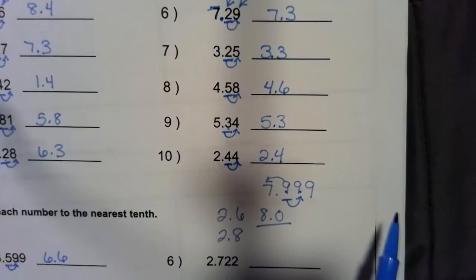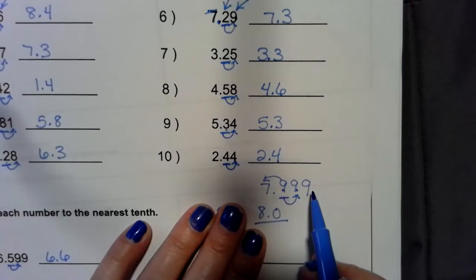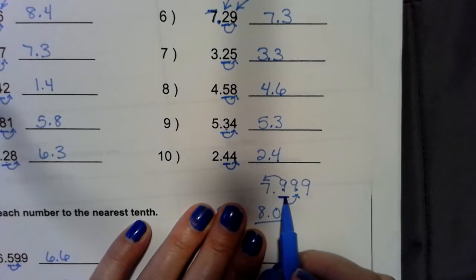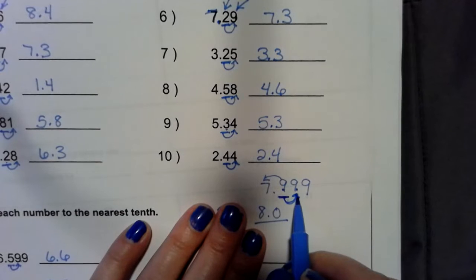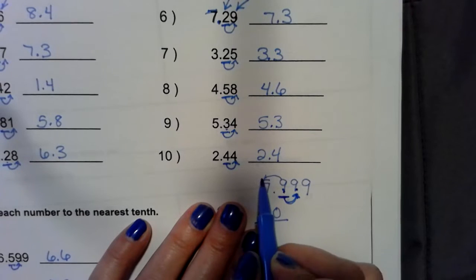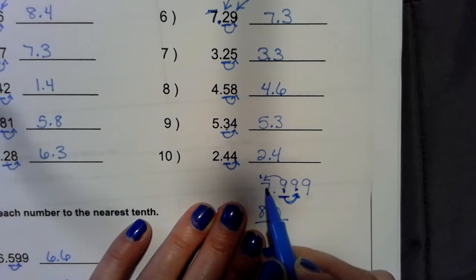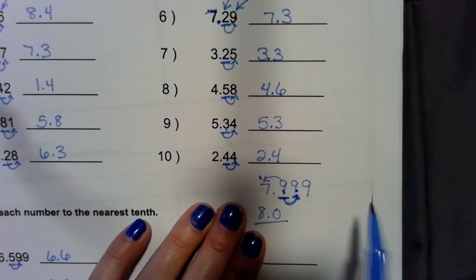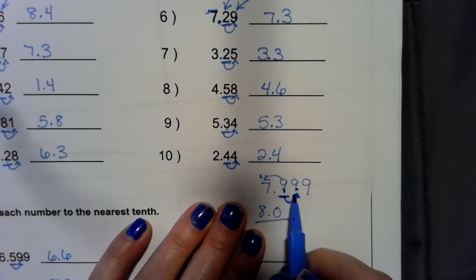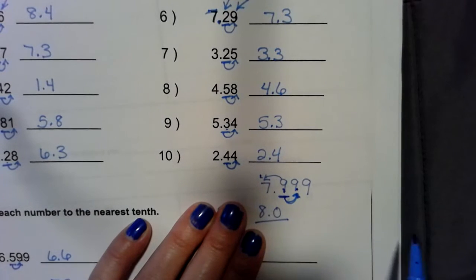If you have a number like this, where you have all 9s behind the decimal, 9 is in your tenth spot. You look to the right. This would tell us to round the 9 up to 10, but 10 is 2 digits, so we would carry this 1 over here, make the tenth spot a 0, and then we would have 8.0. It's kind of like if you had $7.99, it would be closer to $8. Okay.